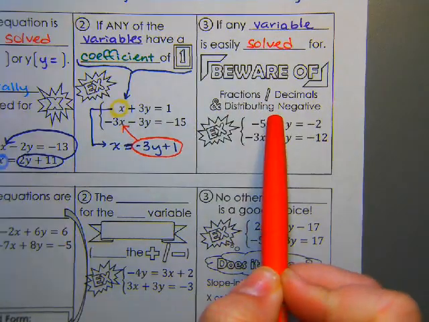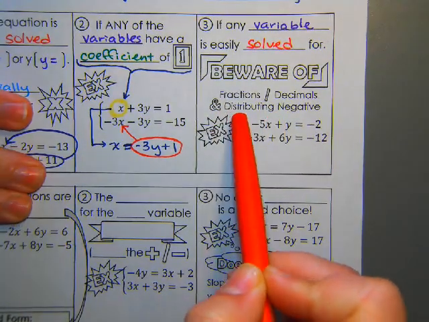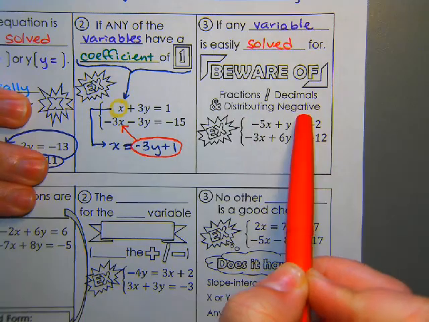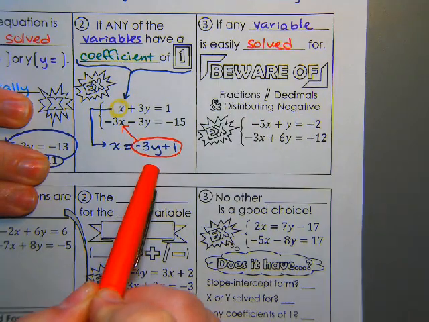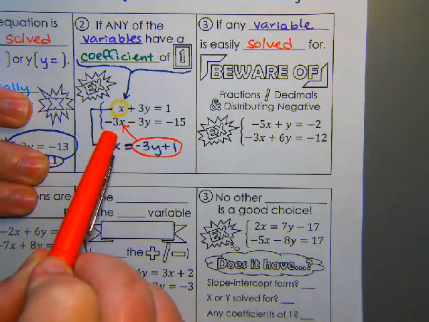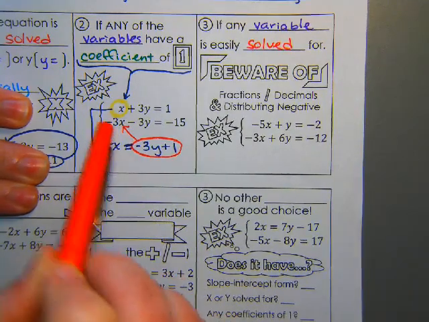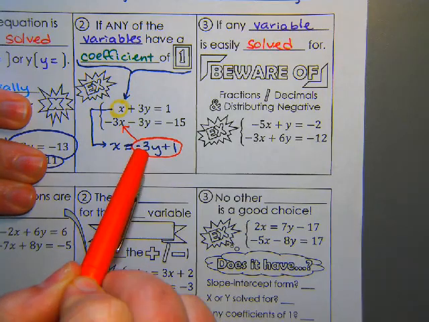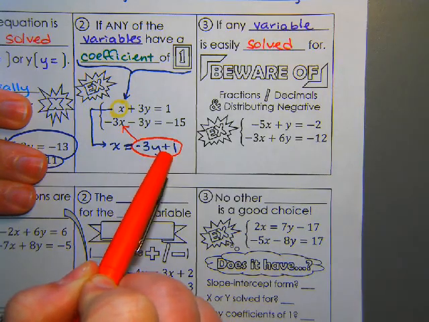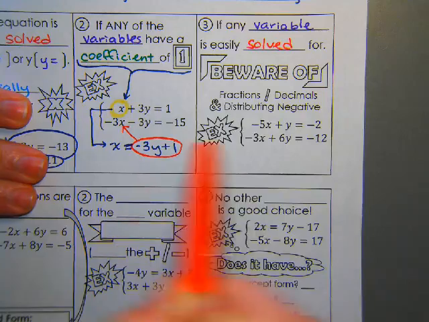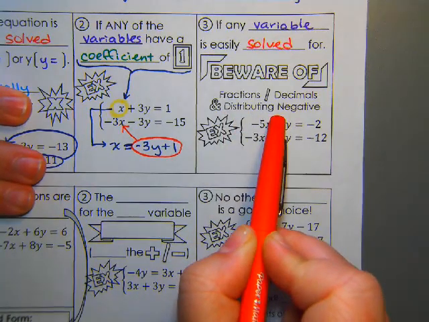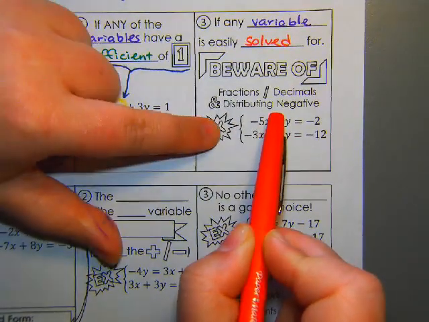And secondly, I just wanted to stick in there that we do need to be aware of distributing negatives. So for example, here, when I put this in, you're going to have negative 3 times all of this. So do make sure that you distribute that negative to both the negative 3y and the 1, okay? Because I just want to stick that in there. It's a big place where people make mistakes.